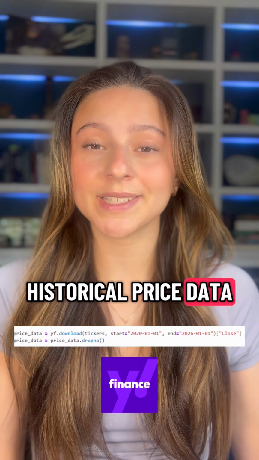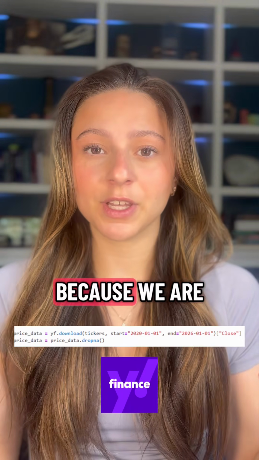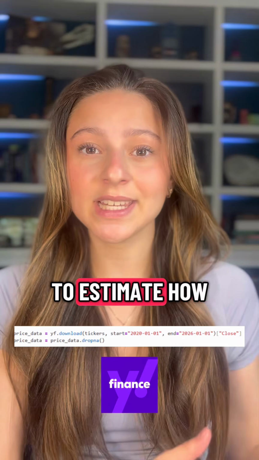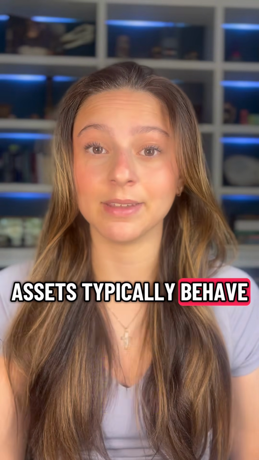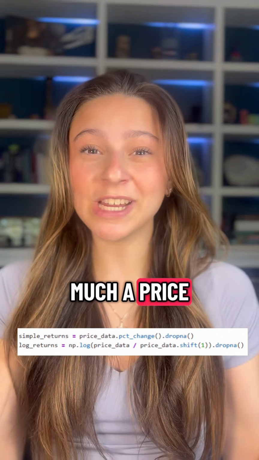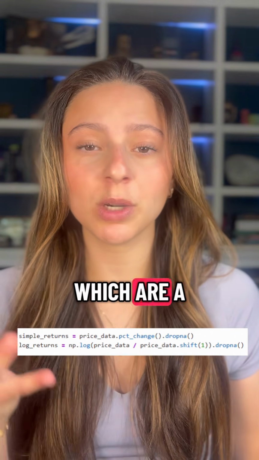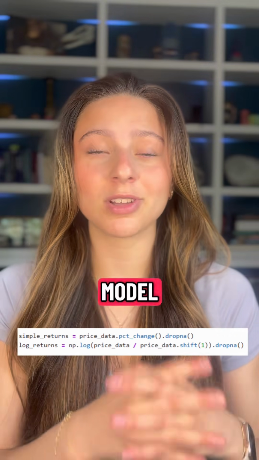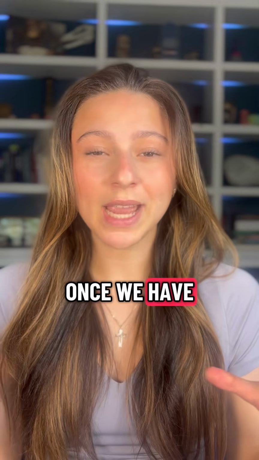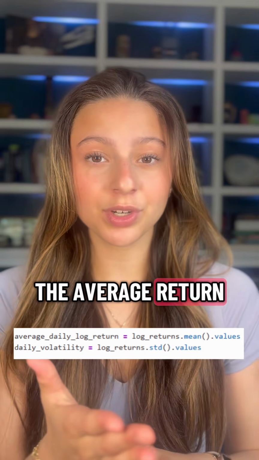The first thing we do in the code is download the historical price data for each of these stocks. We need this because we are going to use past data to estimate how these assets typically behave. Specifically, we are going to calculate something called a return, which measures how much a price changes from one day to the next. And then we transform those into log returns, which are a more mathematically stable way to model compounding growth over time.